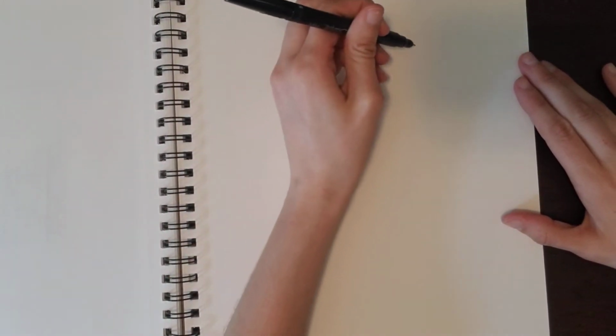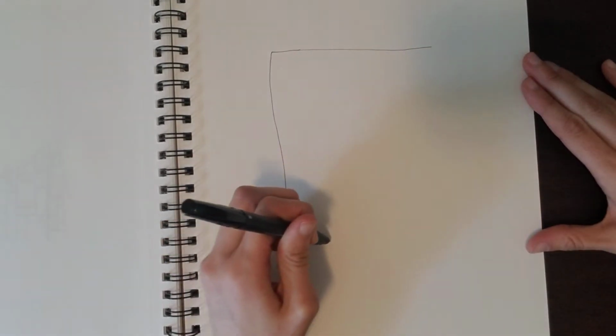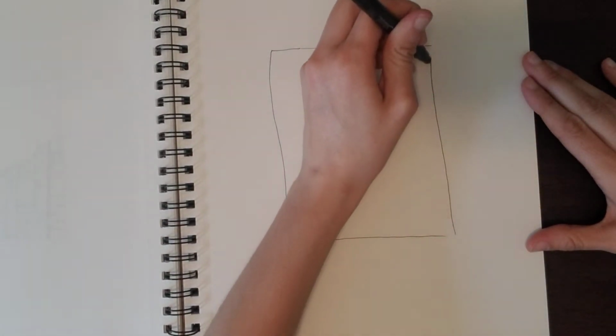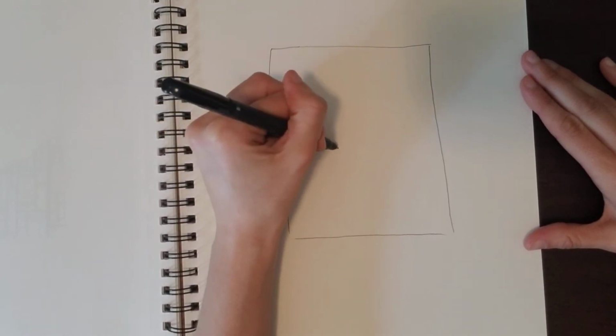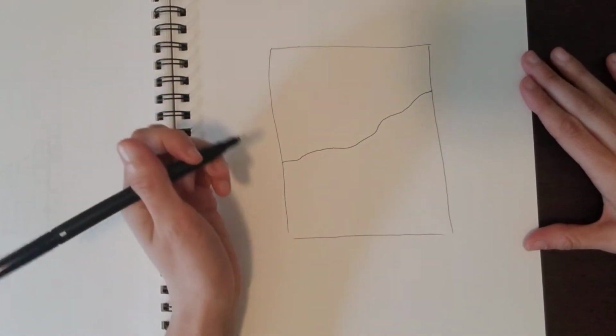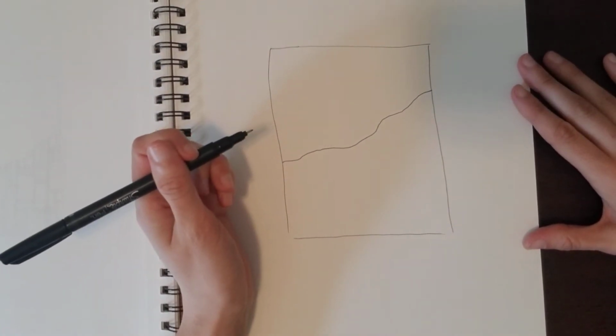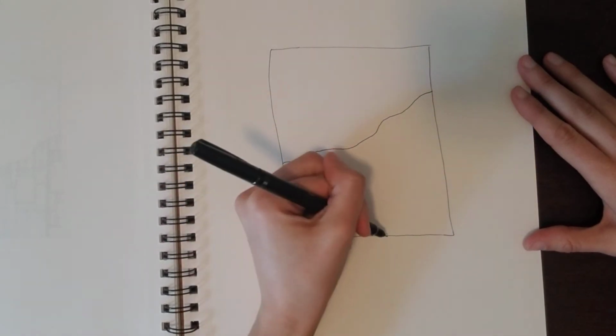Okay, so the first thing we're going to do is start off with our square. This is your sheet of paper, by the way. You wouldn't draw a square on your final one. We're going to draw a hill or your mountain. Okay. Then what we're going to do is create smaller shapes inside of this. It's going to be pretty easy, this one.